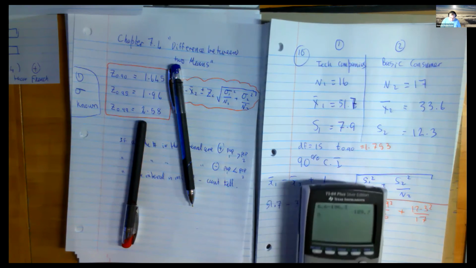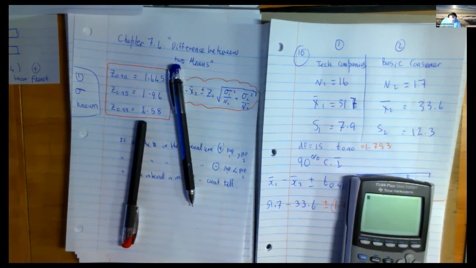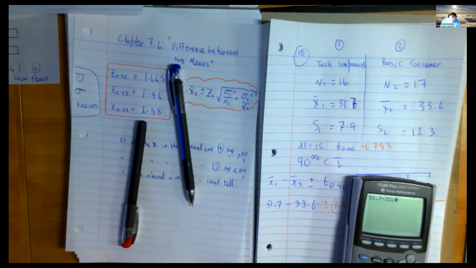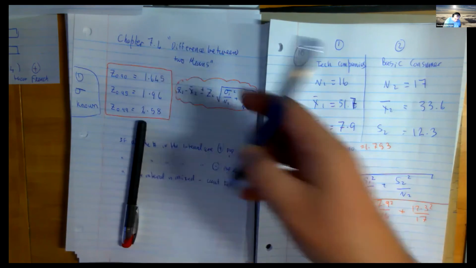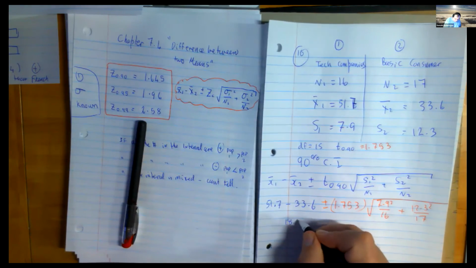Right, on my calculator then, 51.7 subtract 33.6, we get 18.1.